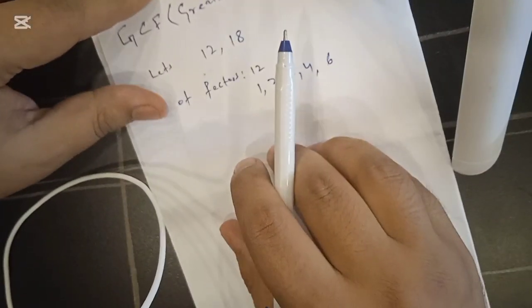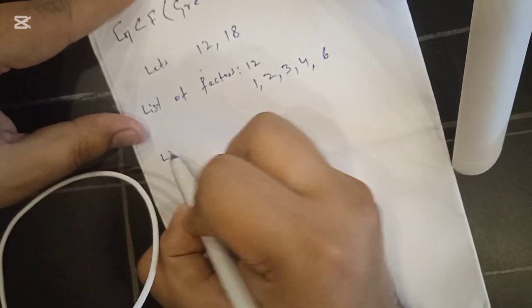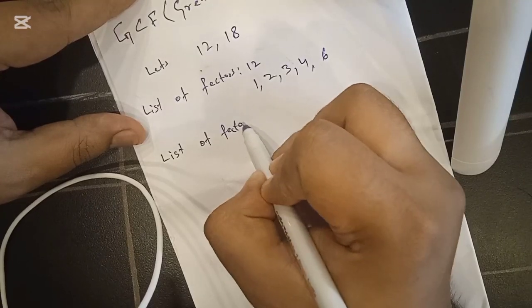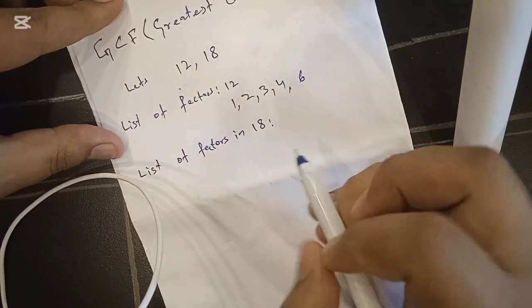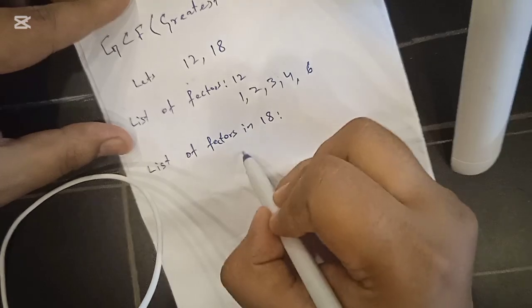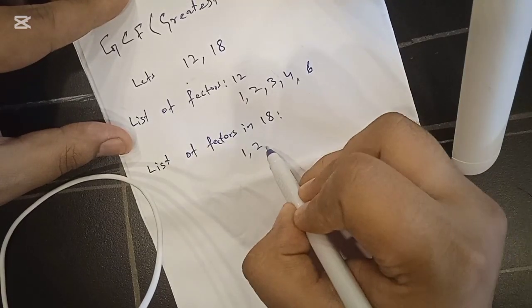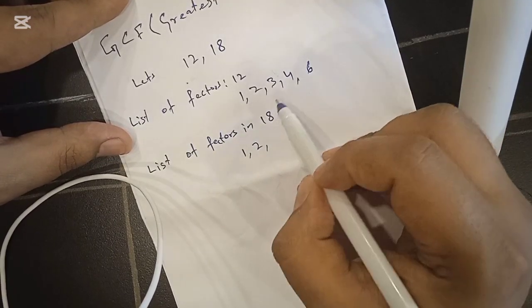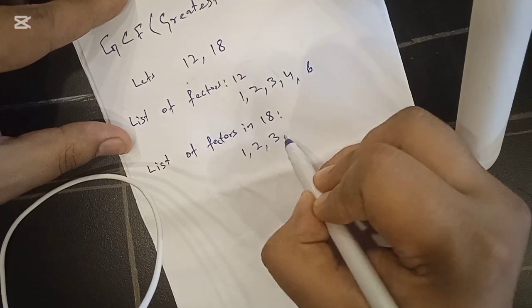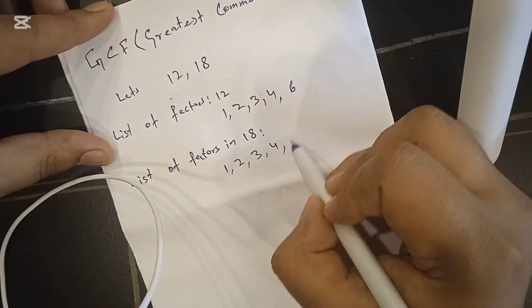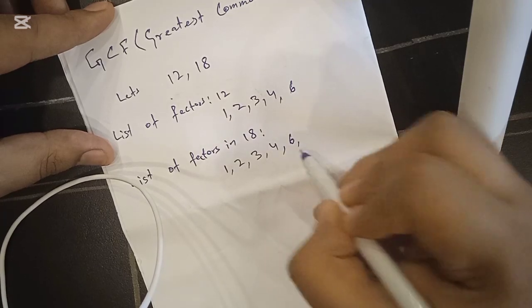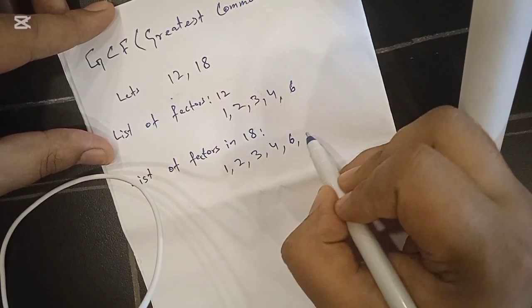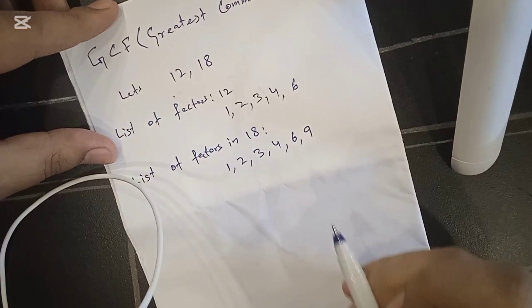Now we will check list of factors in 18. Okay, so in 18 you will find 1 is divisible, 2 we can divide that with 2 also, 3 we can, yes, 4 yes, and 5 no, 6 yes, 7 no, 8 we can, and 9 we can, right?